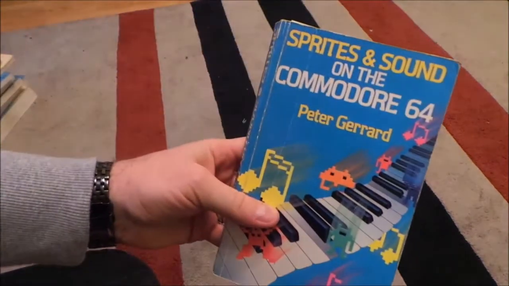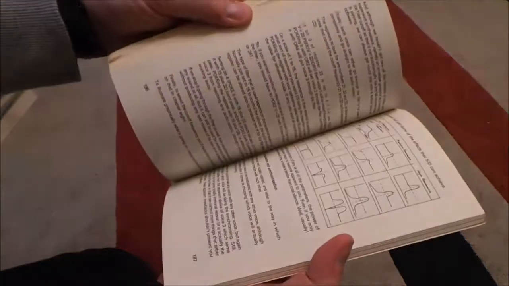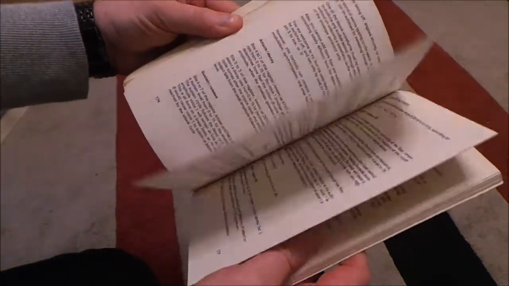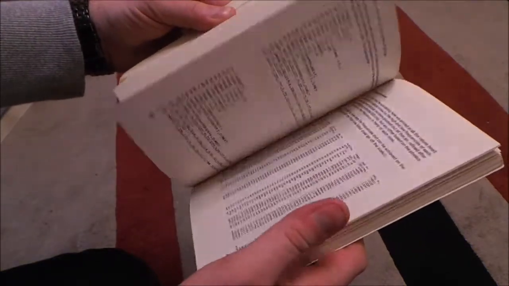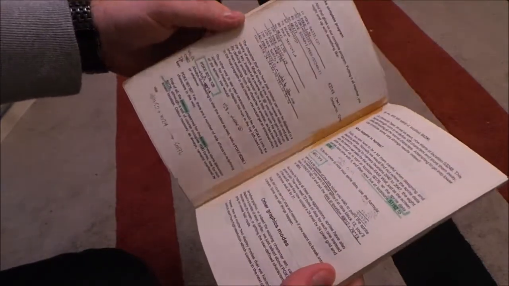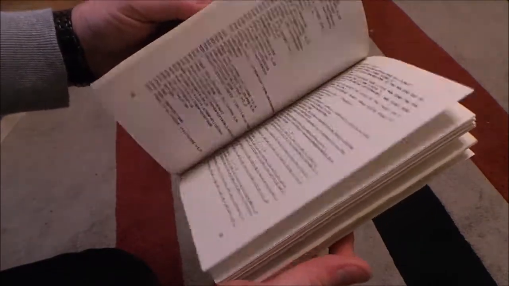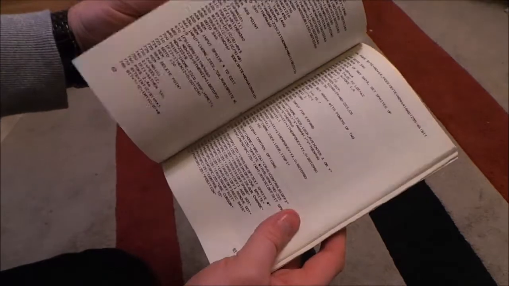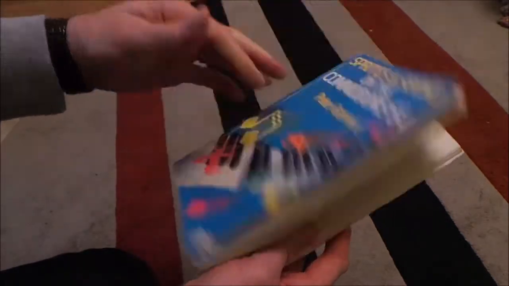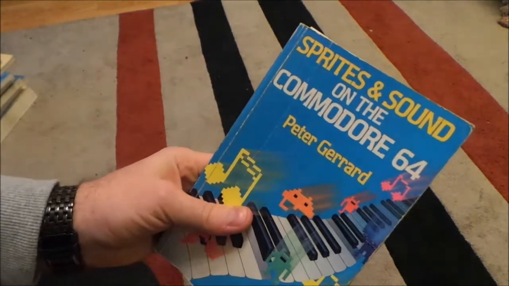I've got loads of them. This book was bought specifically so I could explain sprites and sound, and as you can see, it's a well thumbed book. Someone has used it quite a lot. I've noticed, look, pencil marks where they've put in little notes and stuff like that, which is great because I've been reading those notes and trying to understand what they've been saying. But that's going to be the basis of the sprites and sound video.